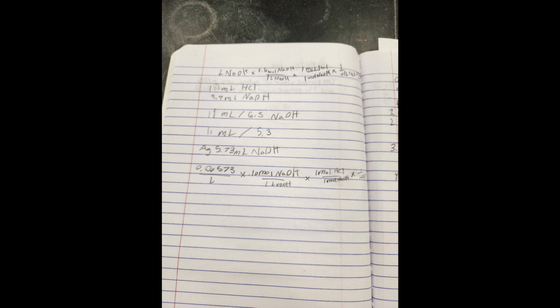Now we are going to convert that to liters, or the liters of our HCl solution, which would be 1 over 0.011, which will give us our molarity of a 0.05212 molarity hydrochloric acid solution. Through all that, we can conclude that the molarity of the unknown hydrochloric acid solution is 0.05212.